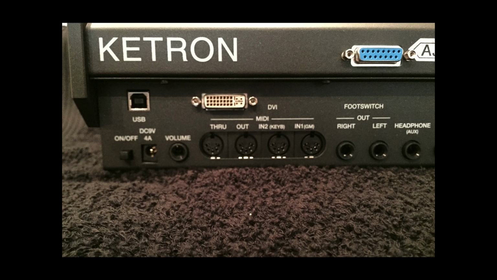Just to clarify what we're talking about, remember we have two MIDI ports on the back of this particular Ketron. Notice in 1 is labeled GM, but that's not really general MIDI like you might think, though it does support general MIDI, but there's more sounds available through that connection than the abbreviation GM implies. And then you see in 2 and the abbreviation for keyboard, and that would be how you access the arranger section.